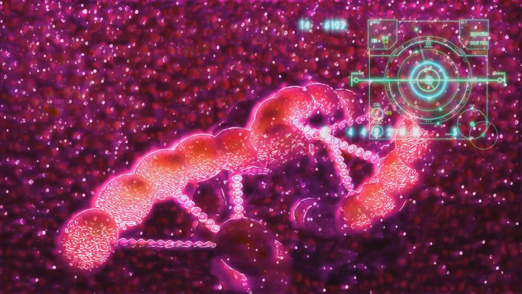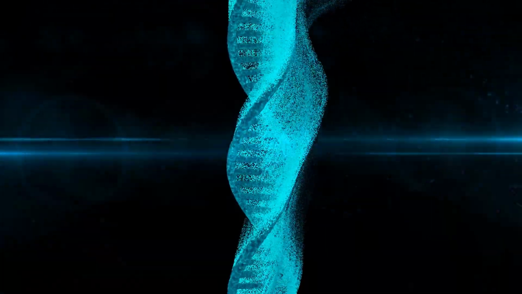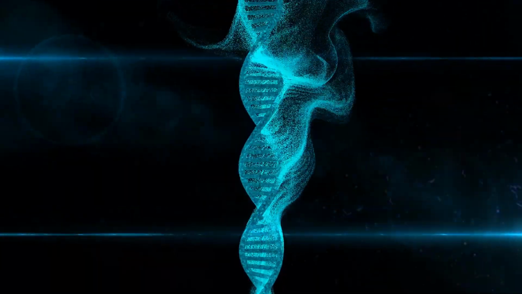Advances in genomics have validated and expanded Schrödinger's hypotheses. For instance, next-generation sequencing has revealed the intricate architecture of genomes, such as the human genome's 3 billion base pairs, confirming Schrödinger's insights into genetic information.